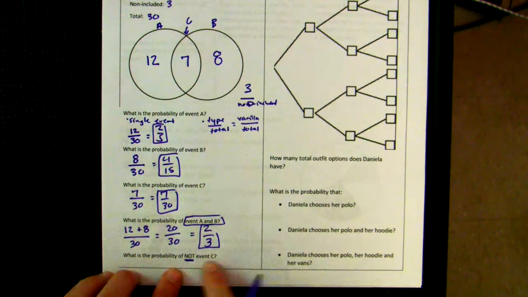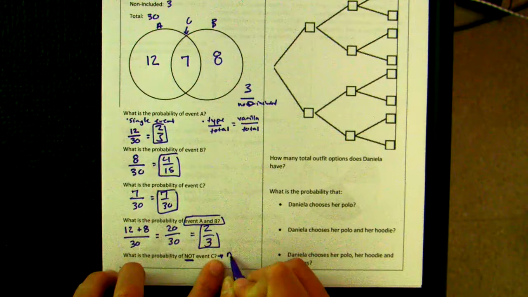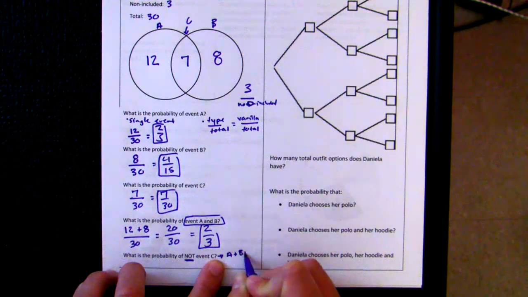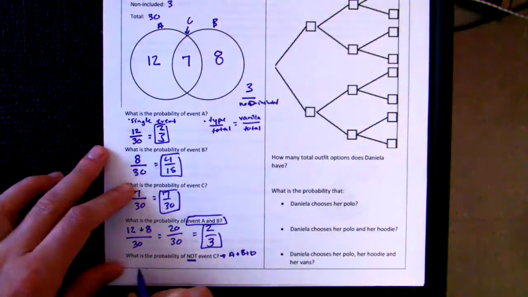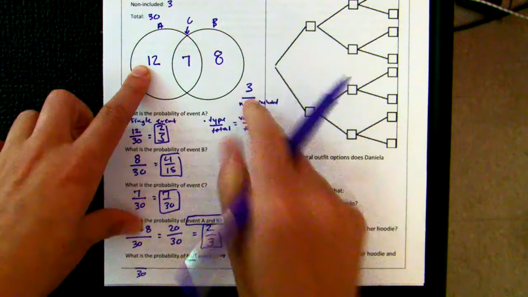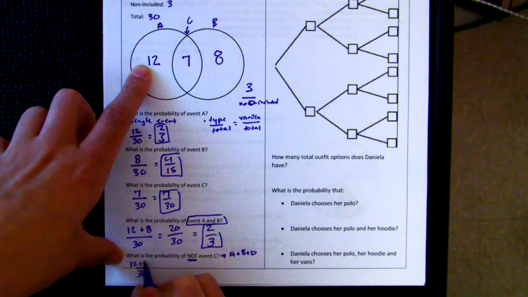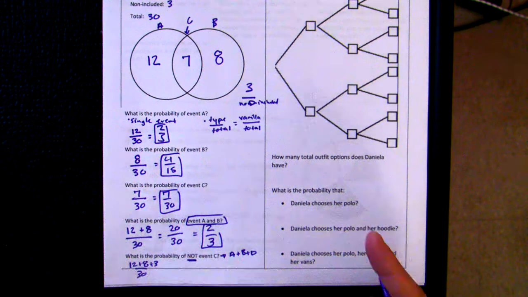What is the probability of not event C? Of not event C. So what that's really asking us is, what is the probability of A plus B plus D? So what's everything but event C? We still know our total is 30. I could do 12 plus 8 plus 3 here. I could add all of the ones that C is not.